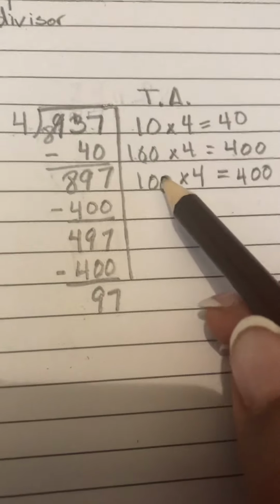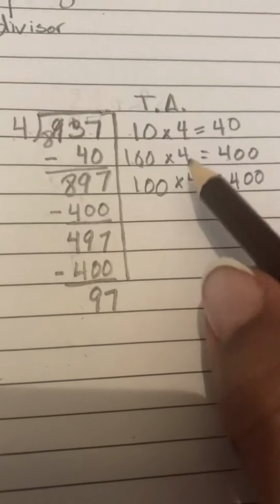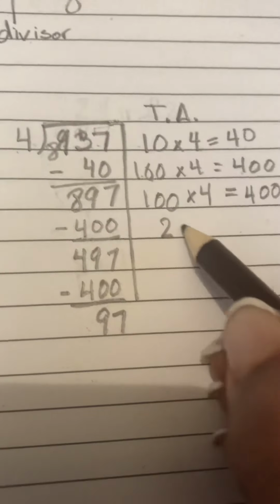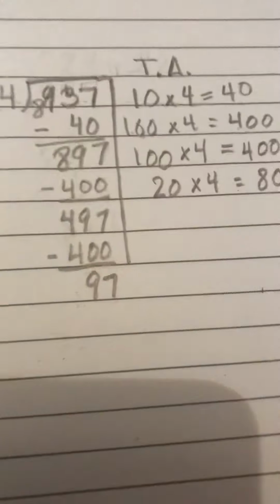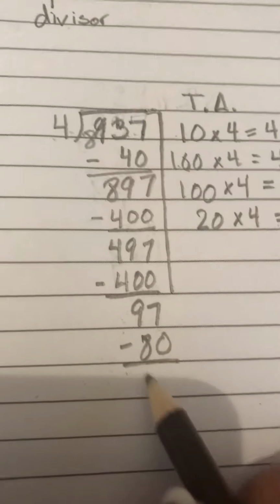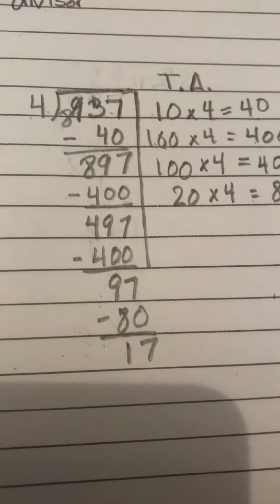So they might consider taking another 10 times 4, or perhaps for those who really are able to see where they're going, they might take 20 times 4, which is 80. Subtract 80 from 97, and you get 17 left over.